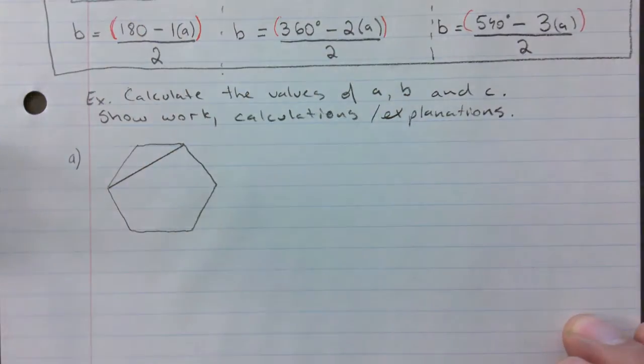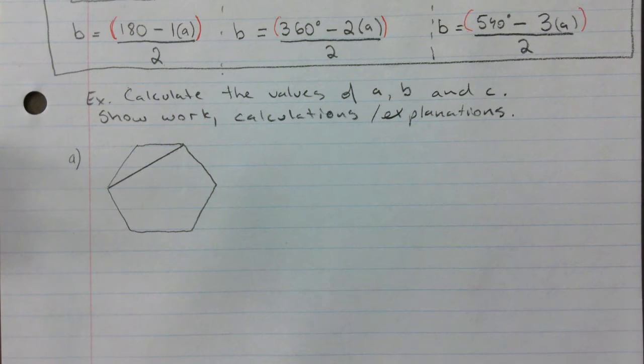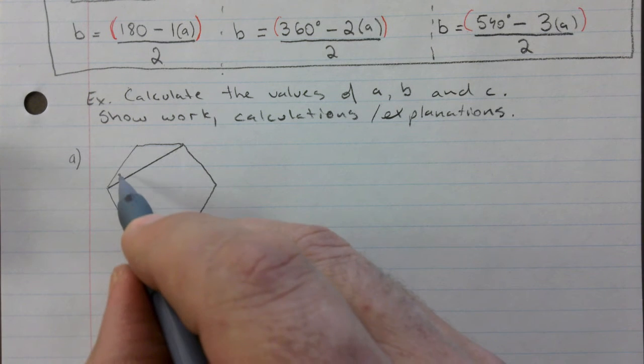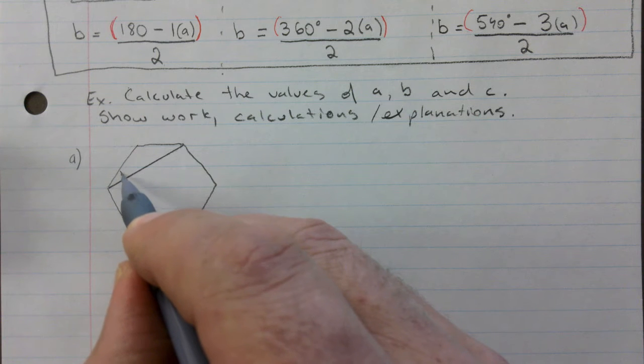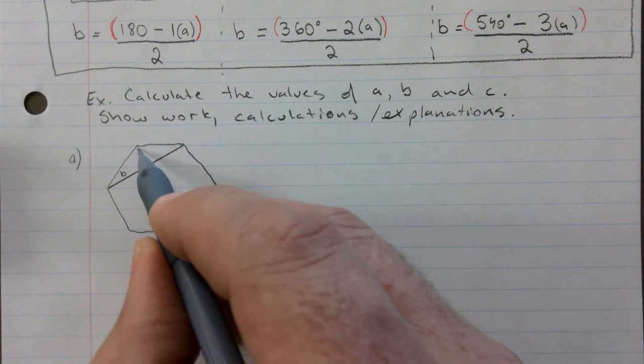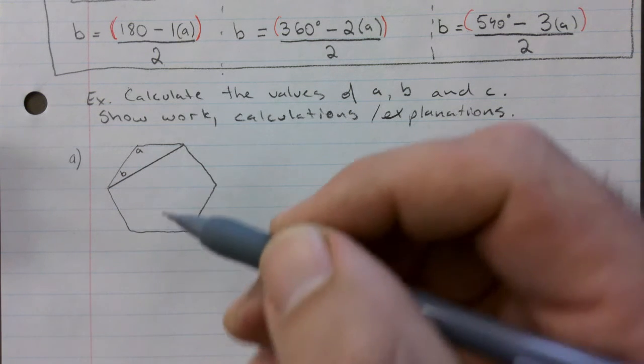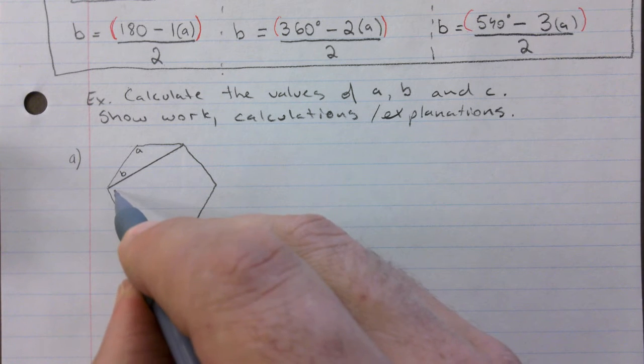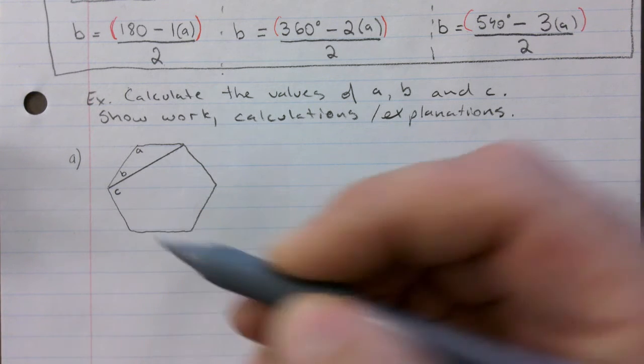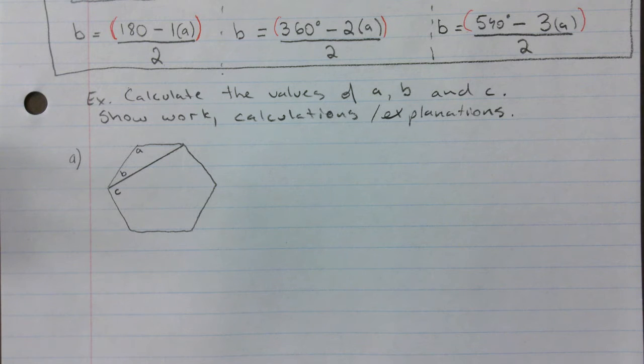I'm not always going to use A, B, and C, but for today I will. I could call them X, Y, Z, right? So you have to be able to not fixate on the letters too much, but instead on the process. Focus on the process, okay?